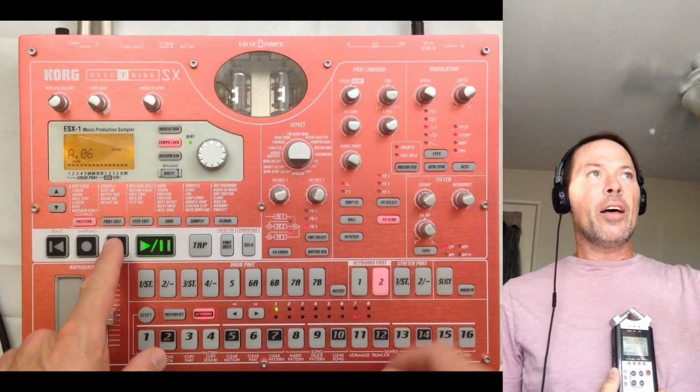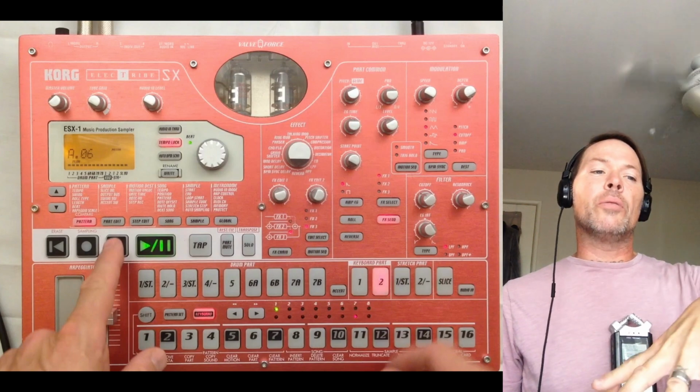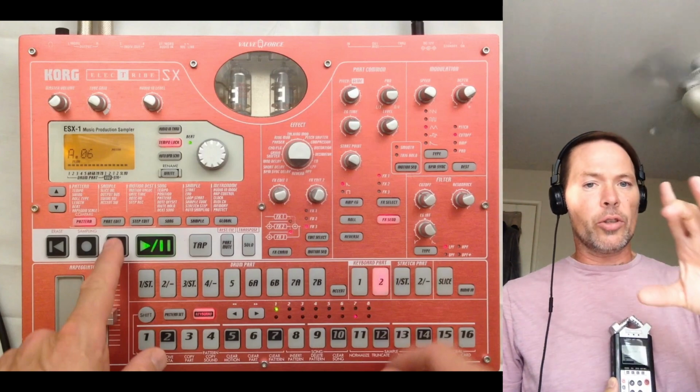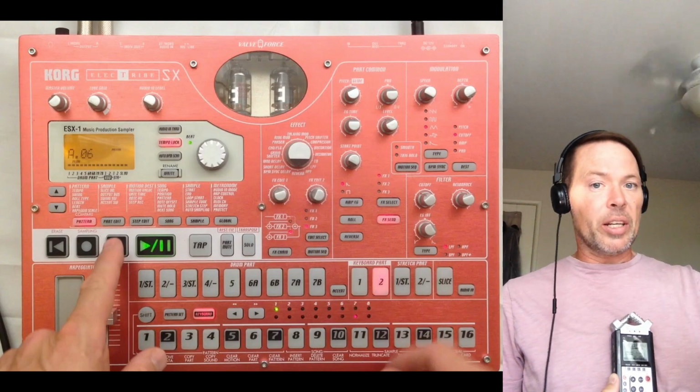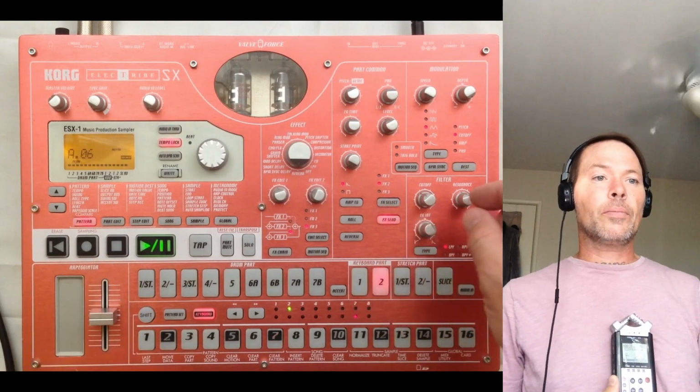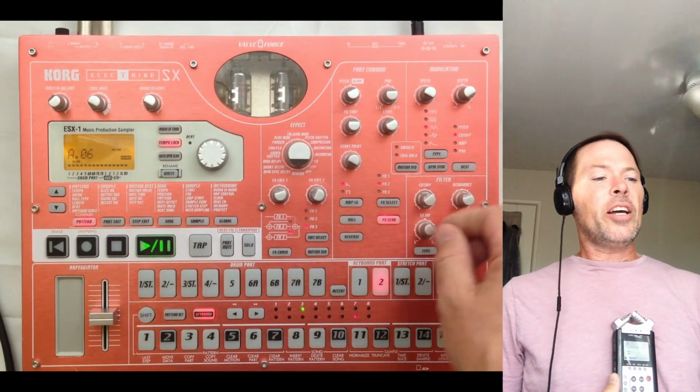The reason why is because now it's time to put the whole synth part in, basically, to not just take a little short 1-bar loop and repeat it, but to put the entire thing in. So. And now you can hear it.